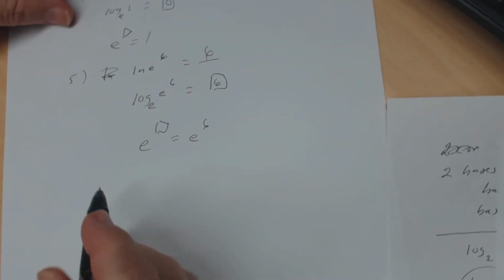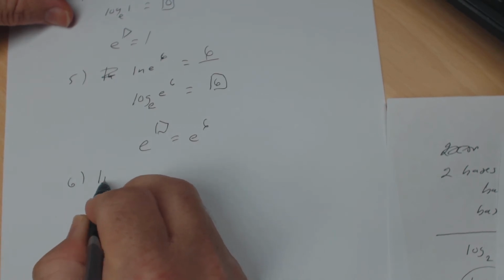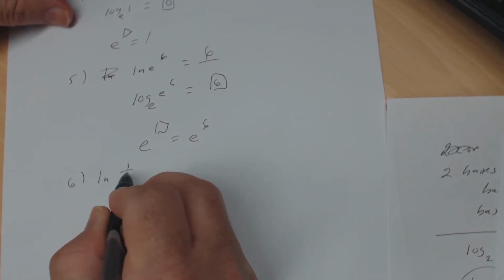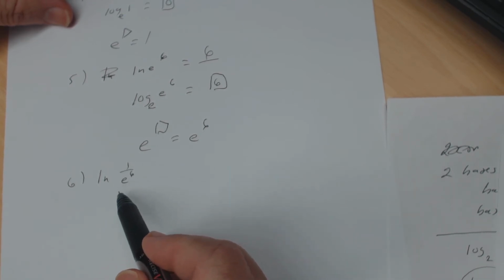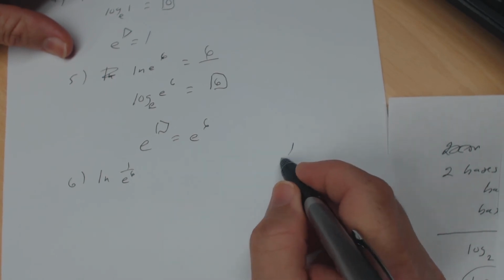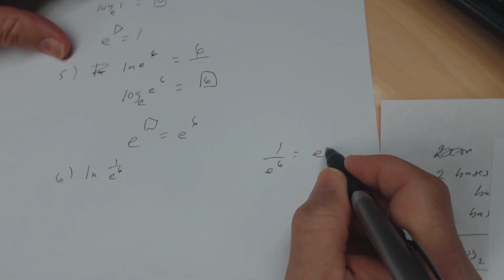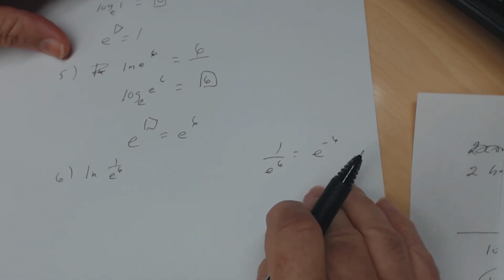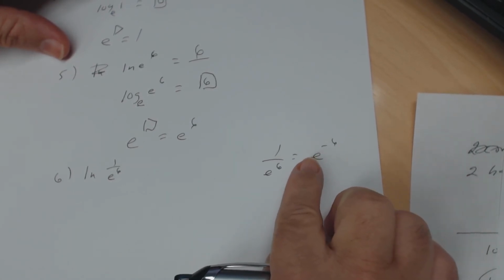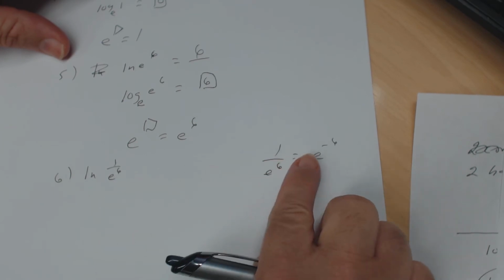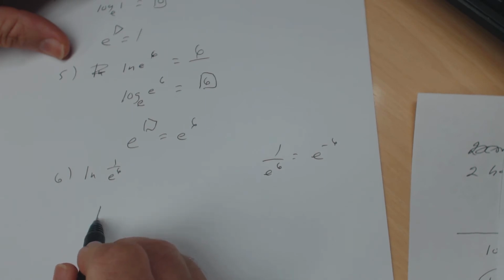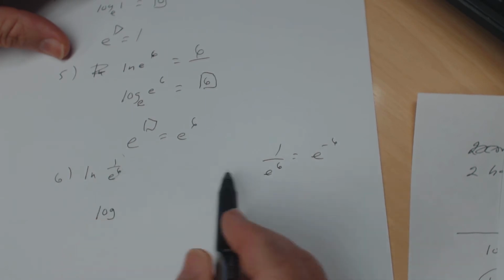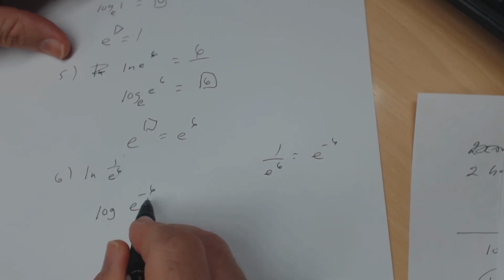Number 6, suppose you had the natural log of 1 over e to the 6. Remember, we're going to have to deal with negative exponents now. 1 over e to the 6 is the same thing as e to the negative 6. We saw that in the previous lesson. So at some point you're going to want to rewrite this. Remember, rewrite ln as log, and rewrite 1 over e to the 6 as e to the negative 6: log of e to the negative 6.